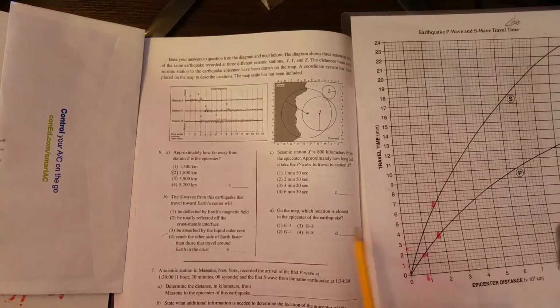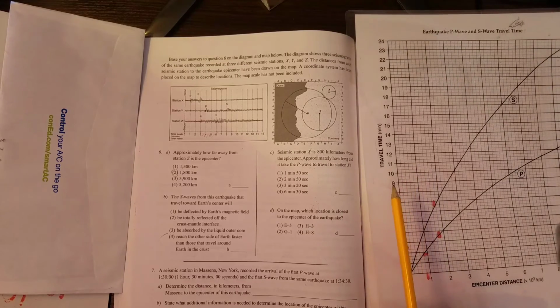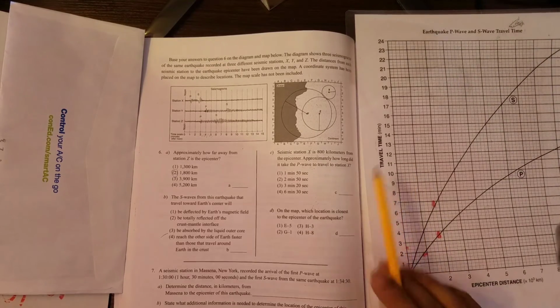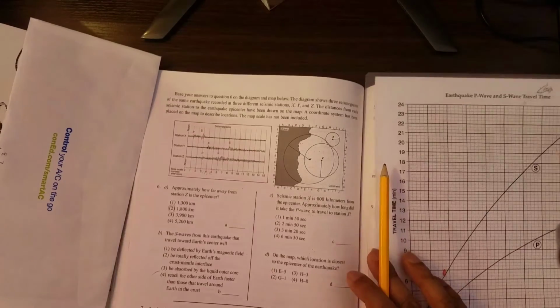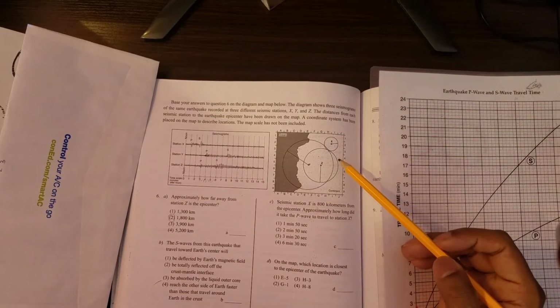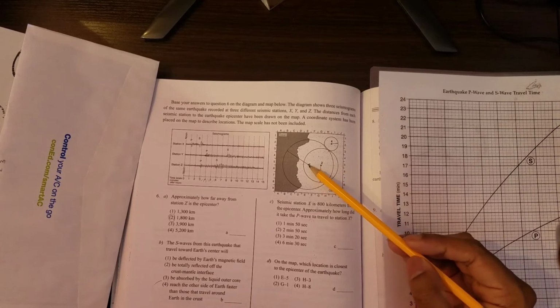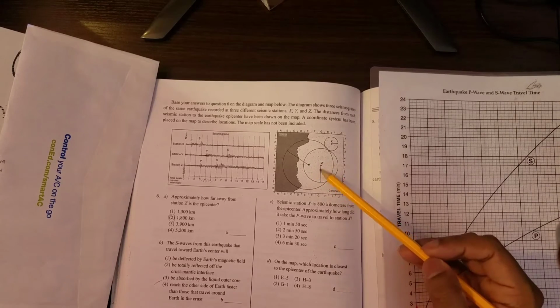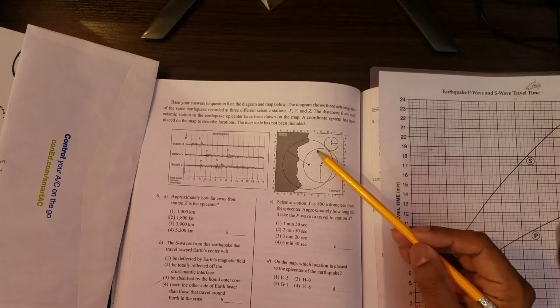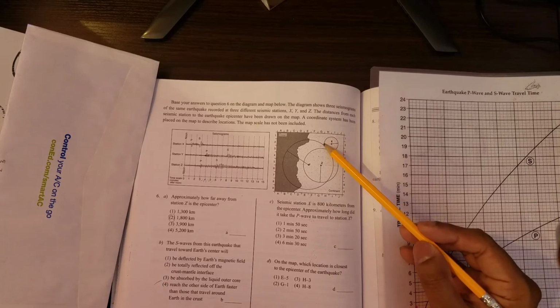Okay, the last one. On the map, which location is closest to the epicenter of the earthquake? Which one is the closest? Let's look at this map carefully and see what's happening here. You can see Z and Y, their circles are really big. If you look at X, the circle is really small.